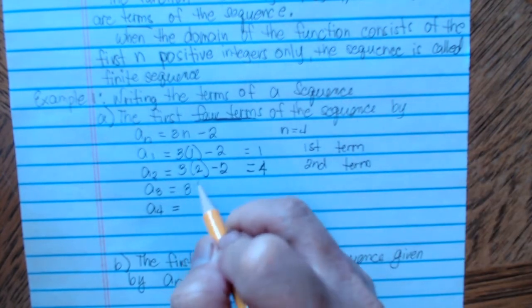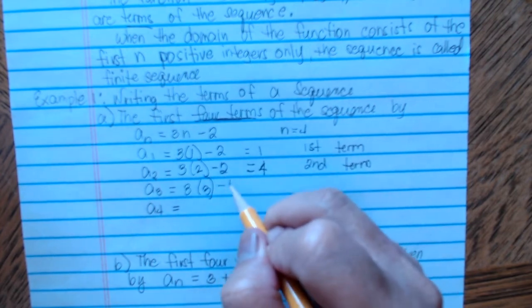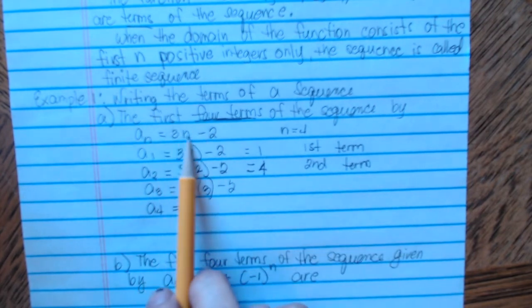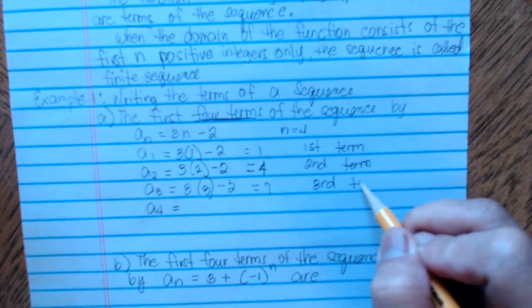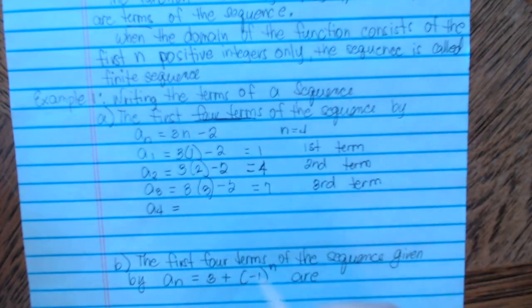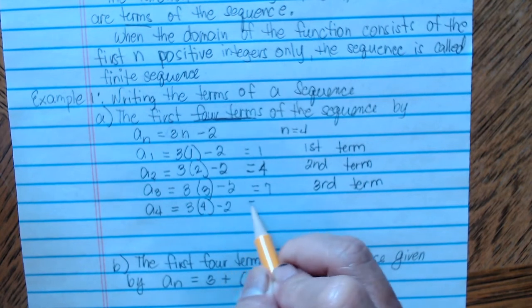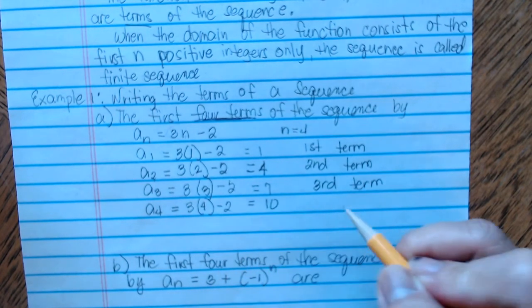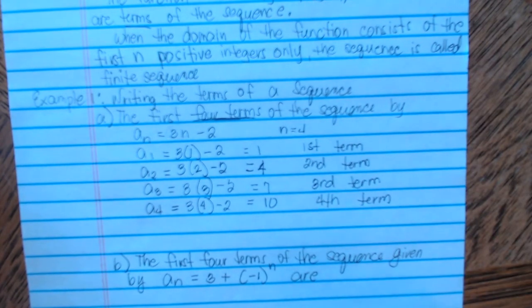And then 3 times 3, for our n is 3. Then minus 2. We're following this function rule. And that should be a 7. And this will be our third term. And then one more because we want the fourth term. 3 times 4 minus 2, and that should be a 10. And this will be our fourth term. Okay, so the answers are 1, 4, 7, and 10.